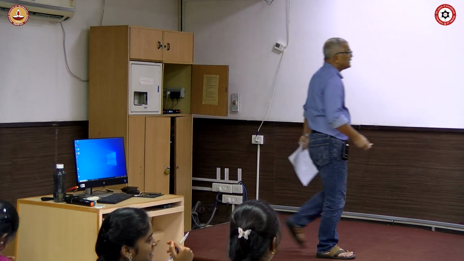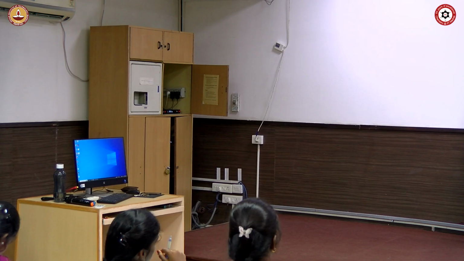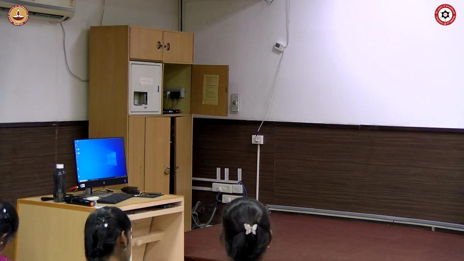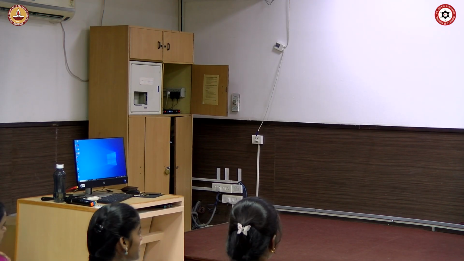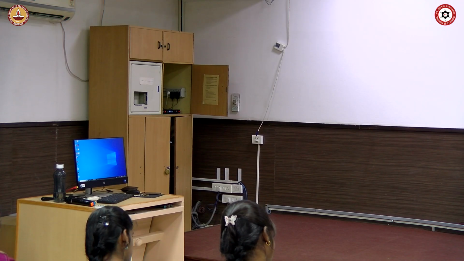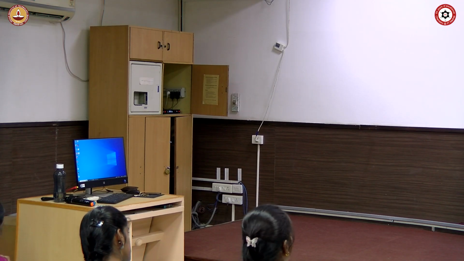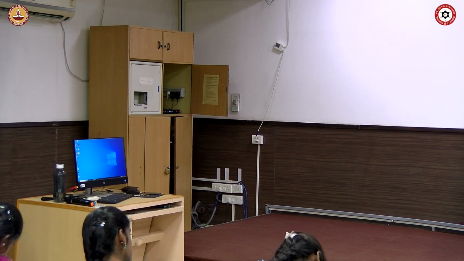Okay, so the rules are: the first one is 18n, and this is meant for an organometallic compound in which you have a metal.